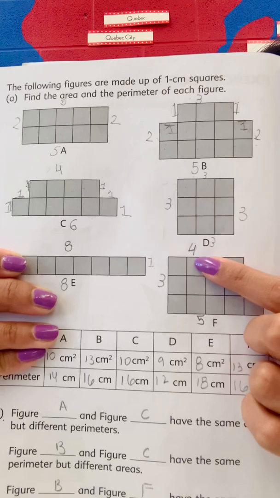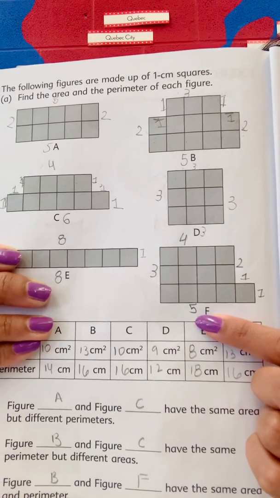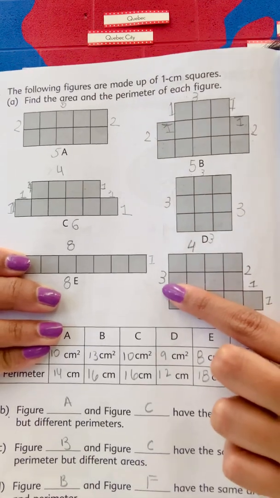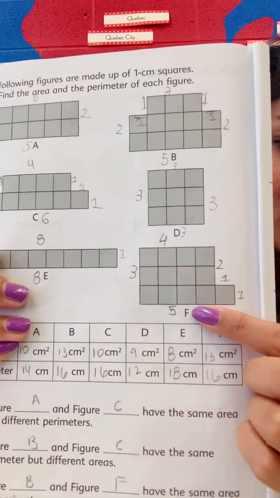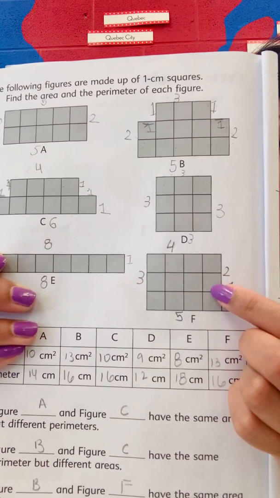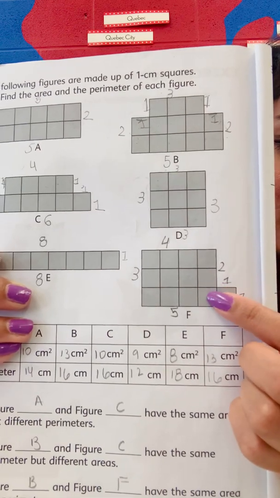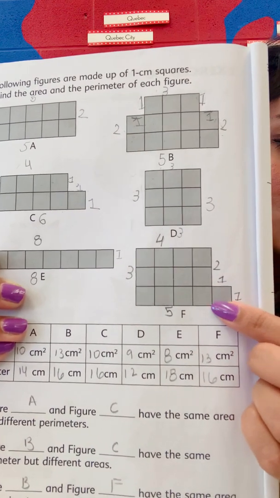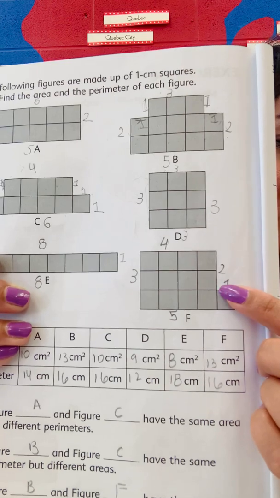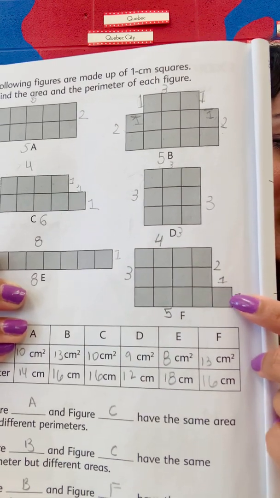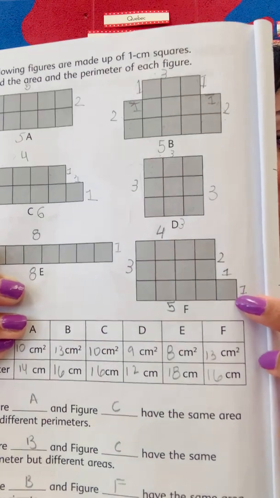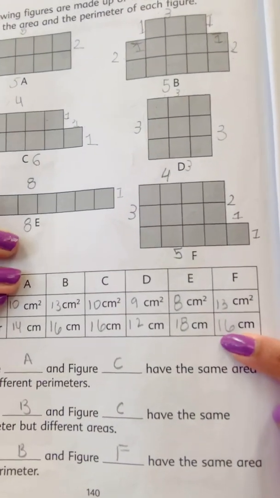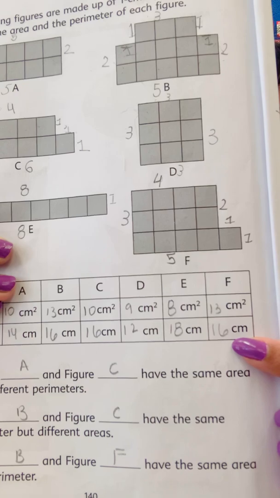So I have 4 plus 5 gives me 9, 10, 11, and 12. Then I have 13, 14. Then I have the top side of this lonely square, 15. And then I have the side of this lonely square, which is 1. So 16. So all together, my perimeter is 16 centimeters.